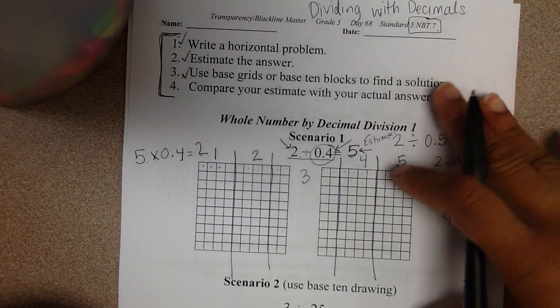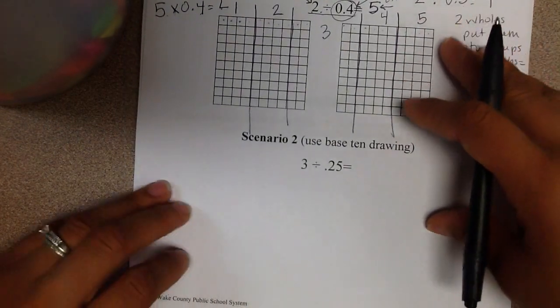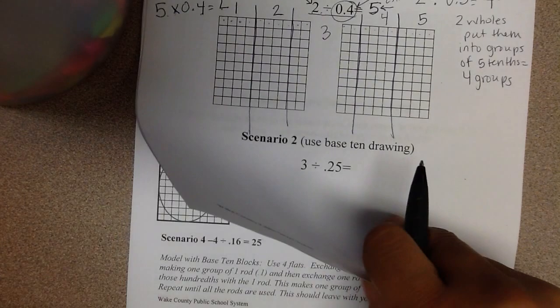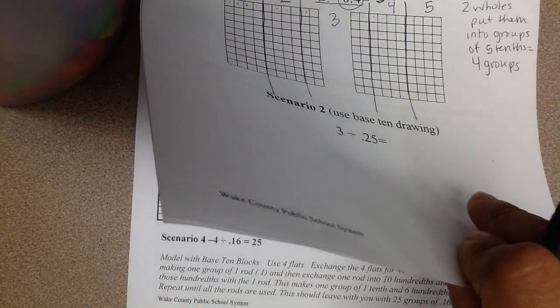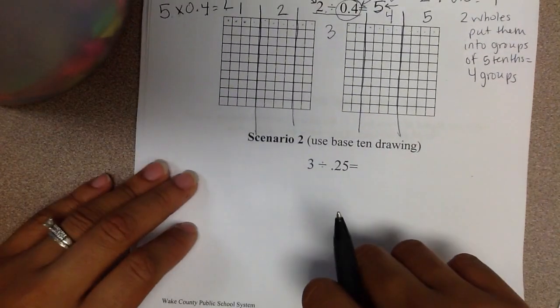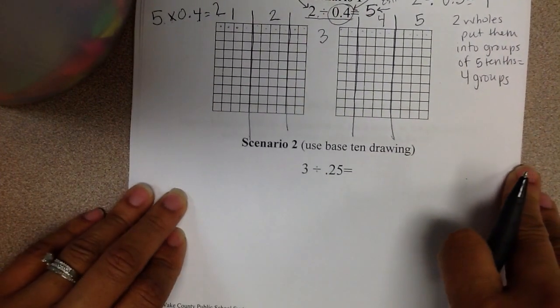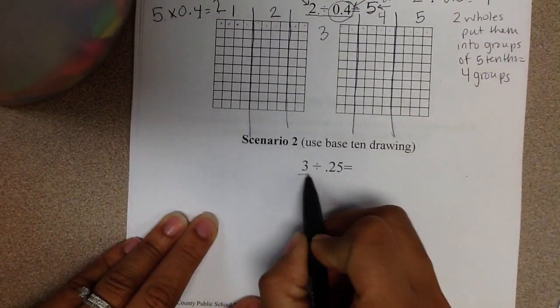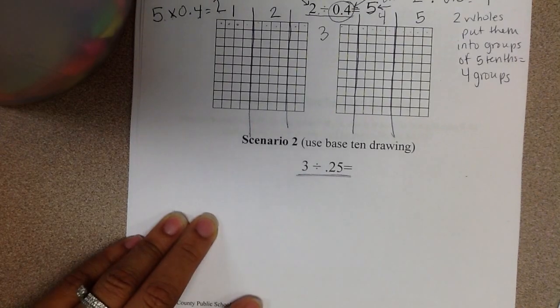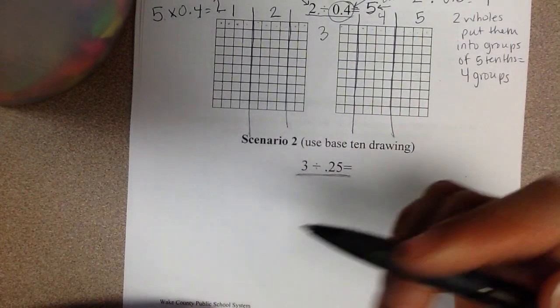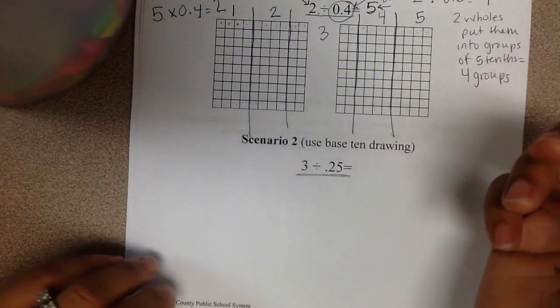All right. So when we look at scenario 2 on this page, it wants us to use base 10 blocks or base 10 drawings. So I'm going to write my horizontal problem. That's written right here. Horizontal means from left to right, side to side. I'm going to estimate an answer.